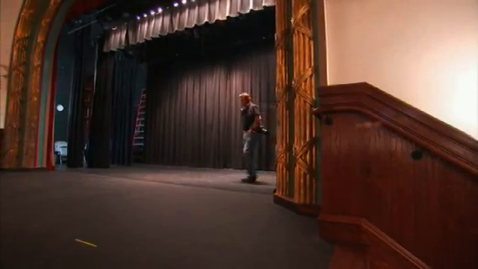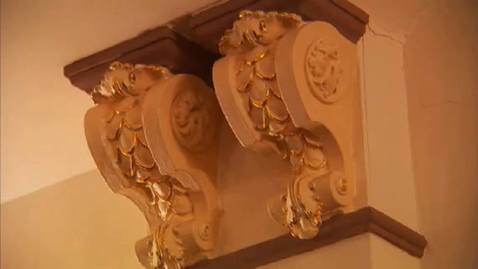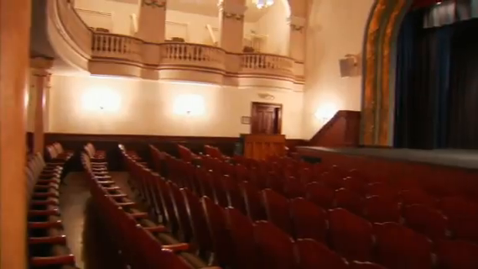As you can tell, this is a beautiful old theater. I've shot here a couple of times. My kids used to actually perform some of their school plays here, and it's just a great location. It's rich in terms of its detail and history. This is one of those places, as they say, they don't make them like this anymore. So we're going to shoot here today.